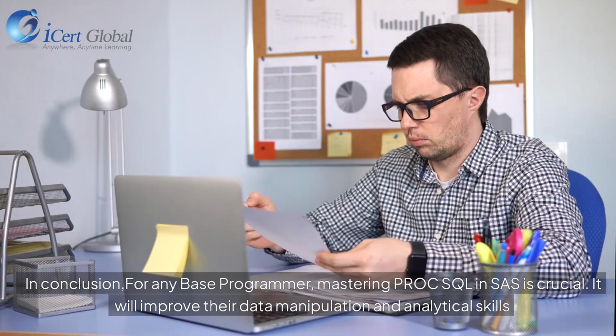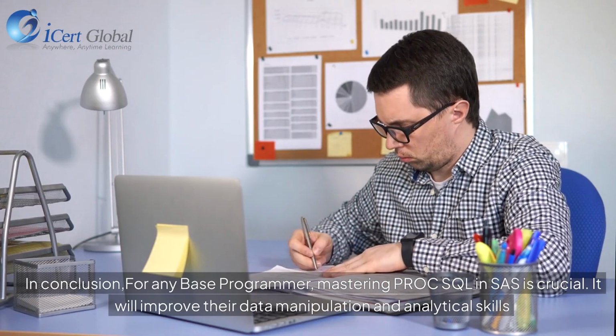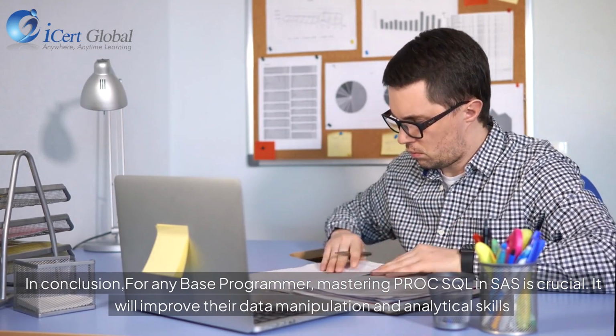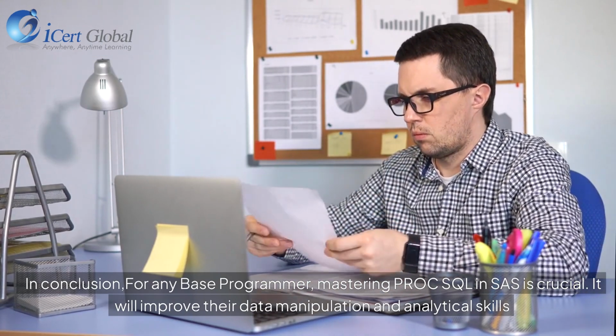Conclusion. In conclusion, for any base programmer, mastering Proc SQL in SAS is crucial. It will improve their data manipulation and analytical skills.